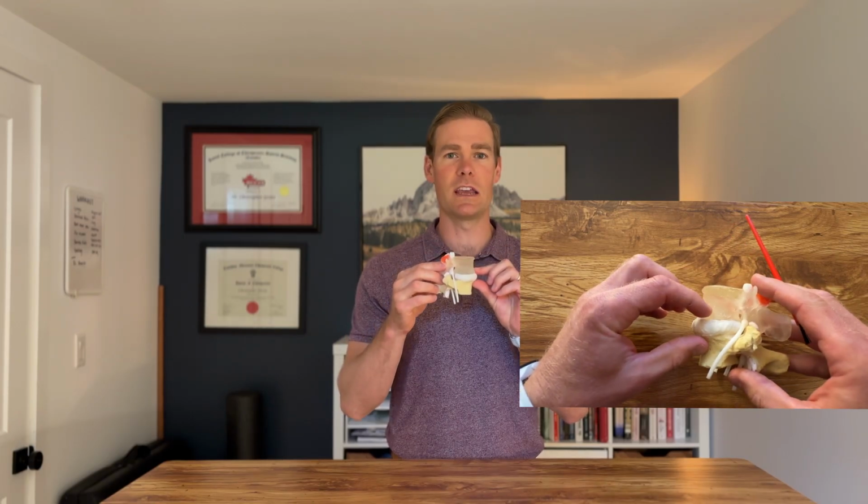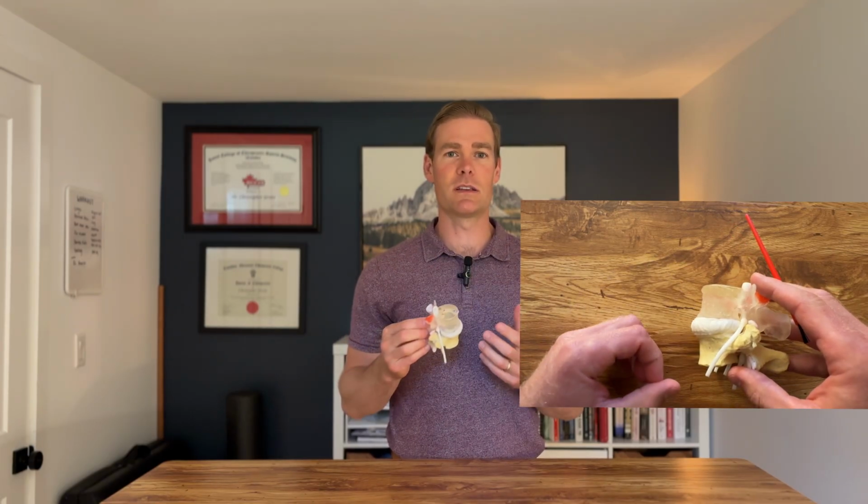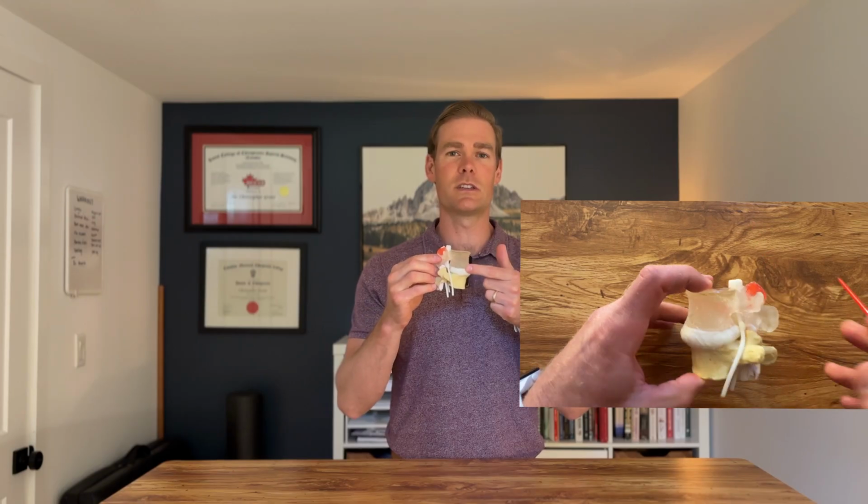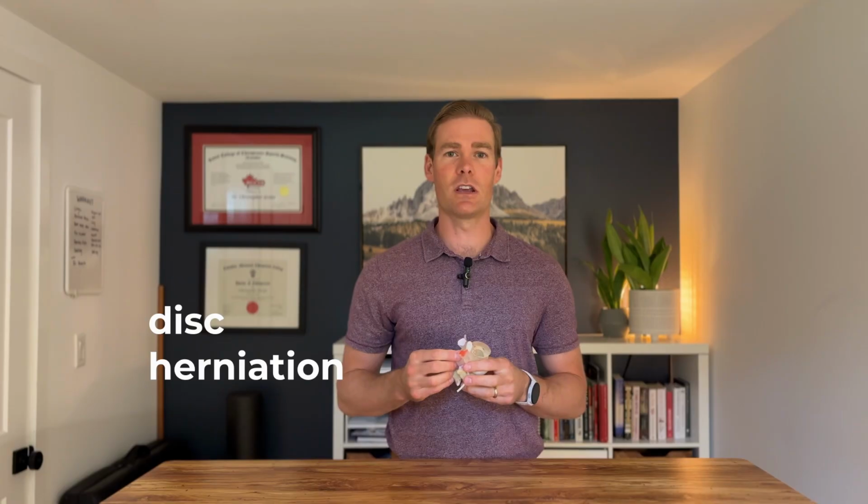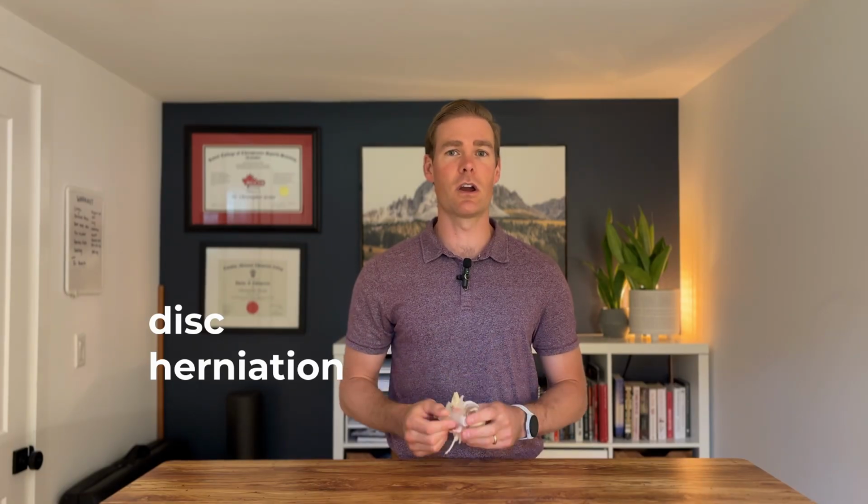When we're young, the discs are well hydrated and the space between the vertebral bodies is well maintained. However, this hydration makes it more likely that the gel-like nucleus pulposus is going to push through the annular fibers. This is how a disc herniation occurs, and it's more likely to occur in our 20s and 30s than in our 50s and 60s because of the hydration status of the disc. But keep listening because I'll explain how those disc herniations that happened in your 20s or 30s can actually begin to affect you in your 50s and 60s and what you can do about it.